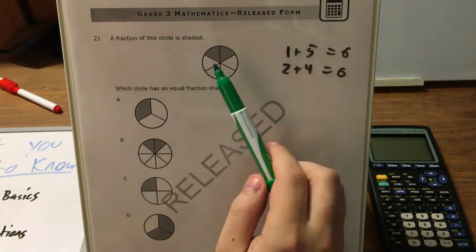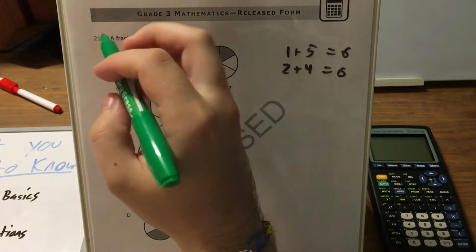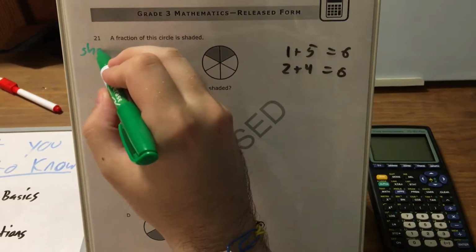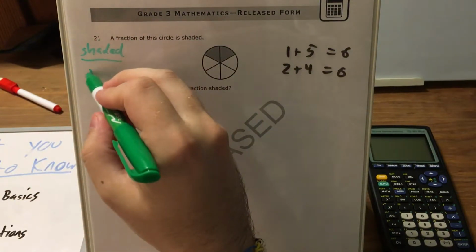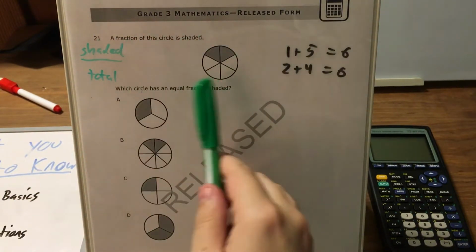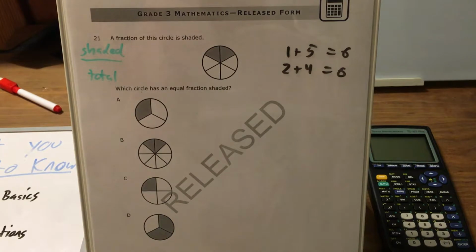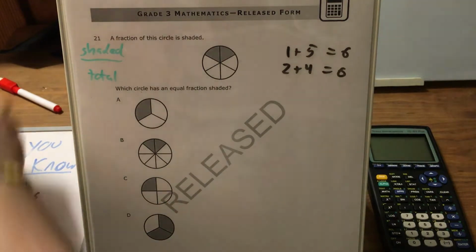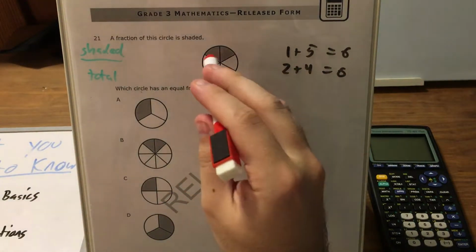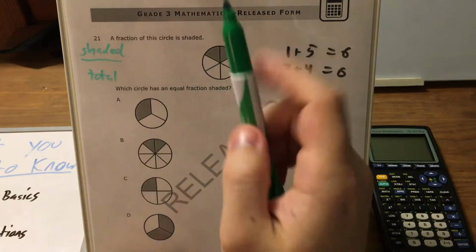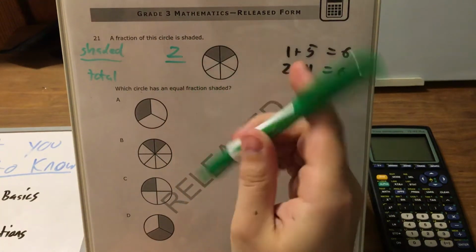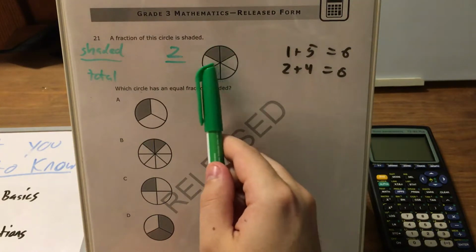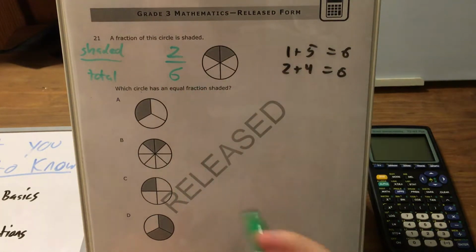So to start with, I just need to make sure that I'm doing the same thing every time. So my shaded pieces will be my numerator, and then my total pieces is going to be my denominator. So if I'm going to do that for my original circle that I'm going to compare everything else to, I've got 2 shaded pieces and then 1, 2, 3, 4, 5, 6 total pieces.